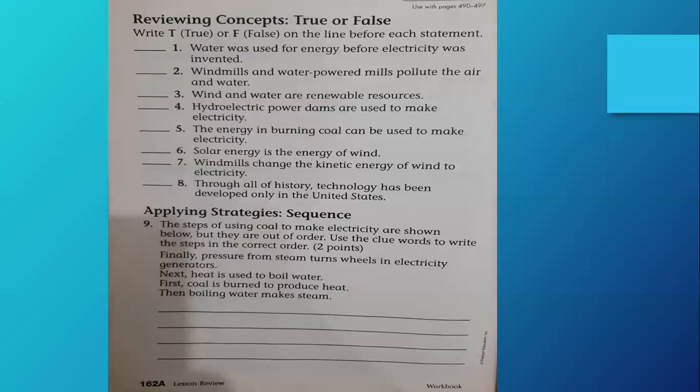Now the second page, 162A. First one: water was used for energy before electricity was invented. Yes, true, water was used before electricity. Windmills and water-powered mills pollute the air and water.